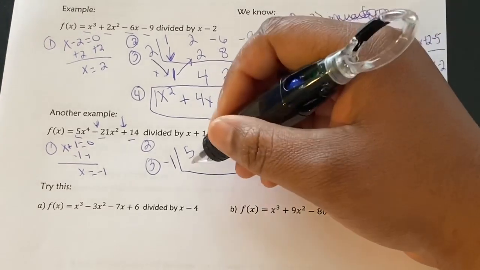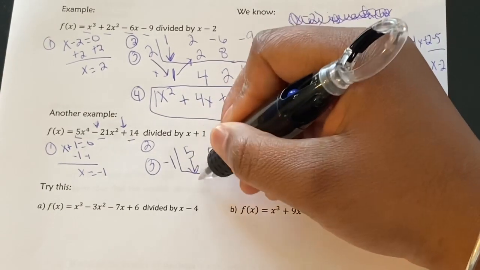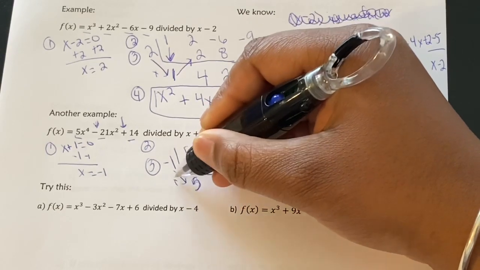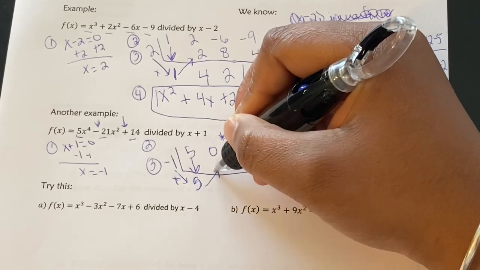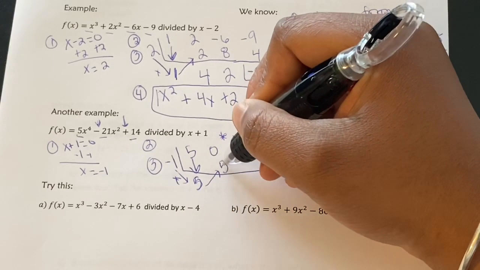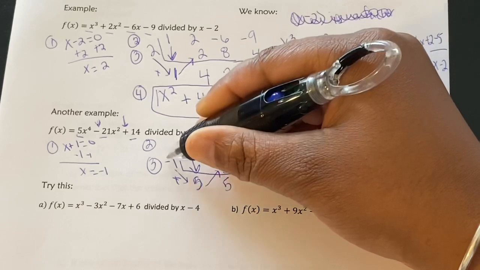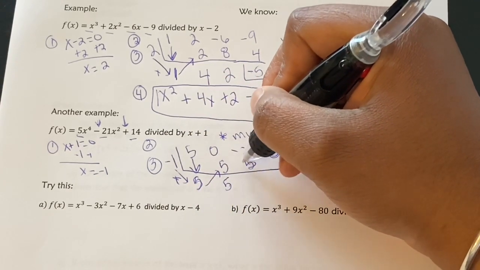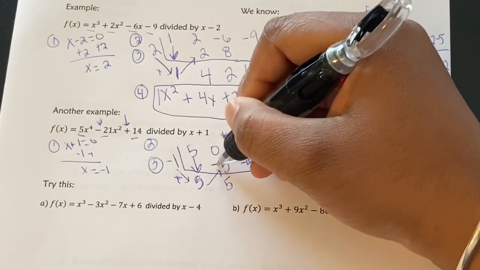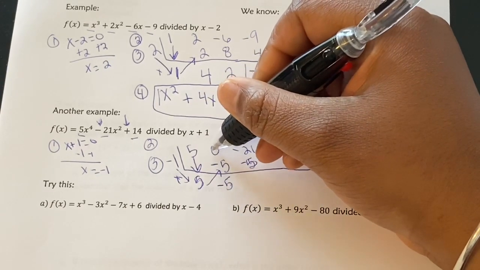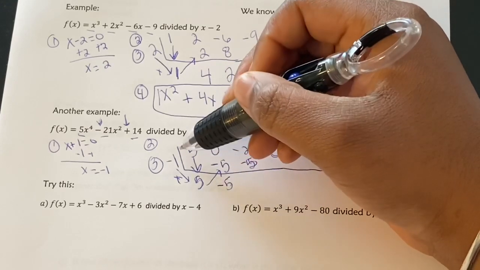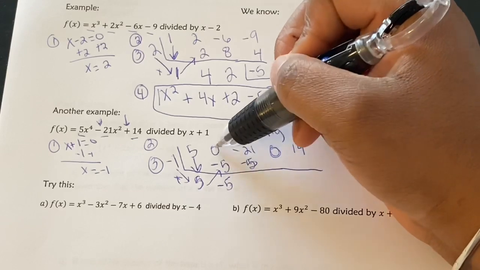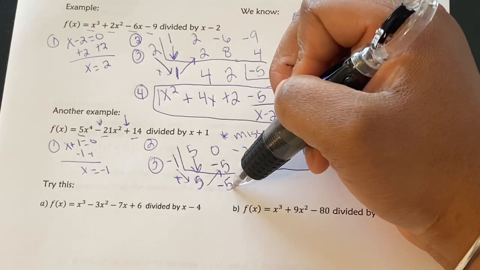So now I'm going to do my synthetic division. Bring down my first coefficient. I have -1 times 5 equals -5. Sorry, I said 5, but this should be -5. So 0 minus 5 is -5. Again, it was -1 times 5 equals -5. Then 0 minus 5 equals -5.